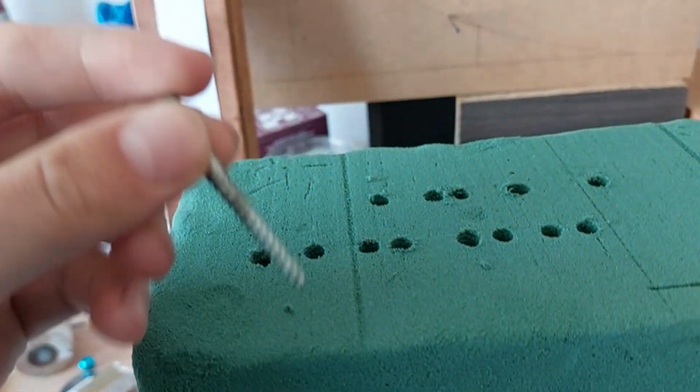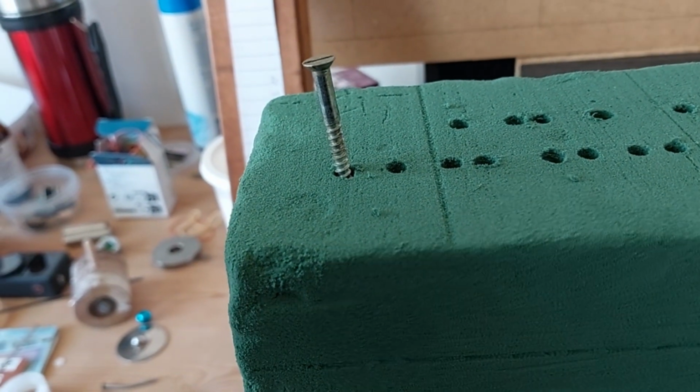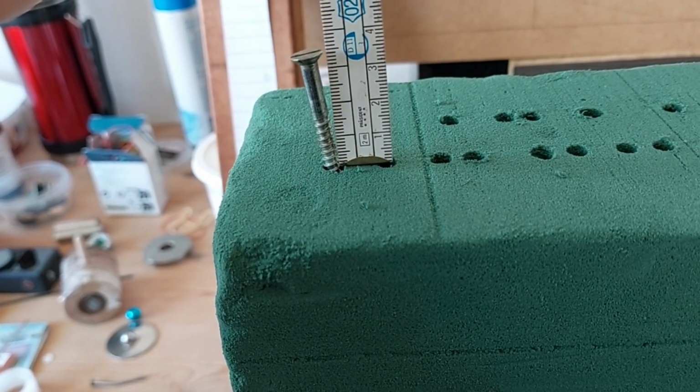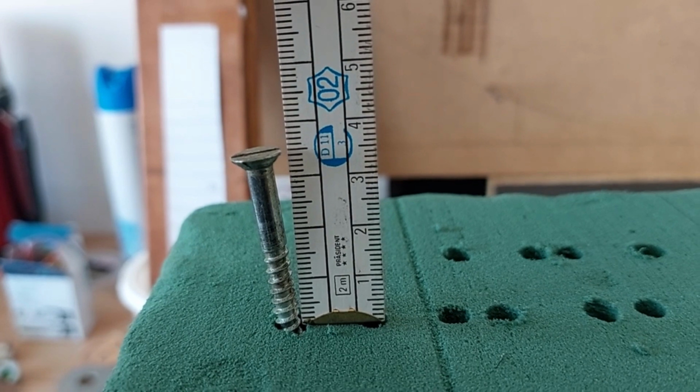Hold on. So I'm going to put this screw into the hole, and we're going to measure how much is sticking outside of the hole. You can see it's around 3.4, 3.5.